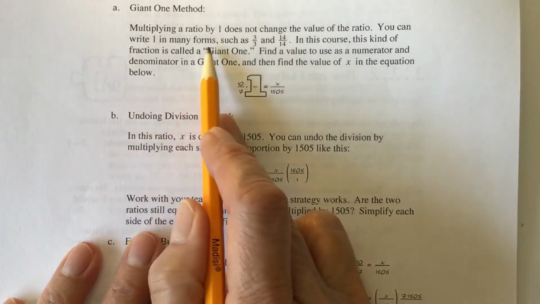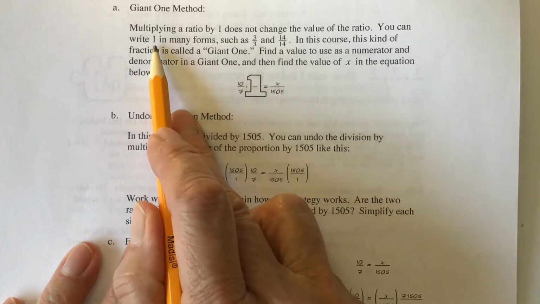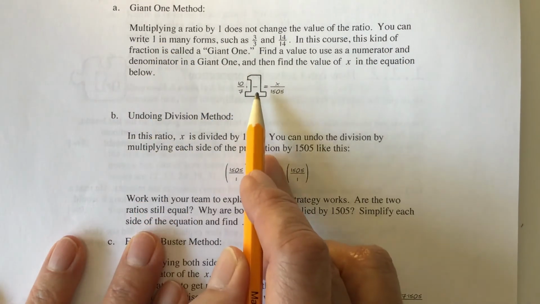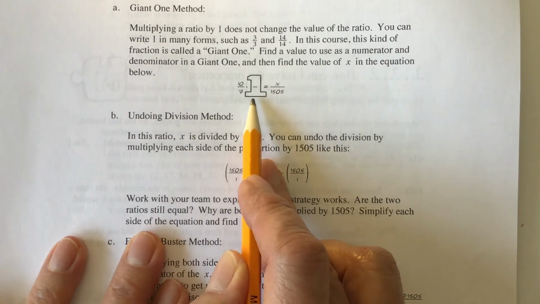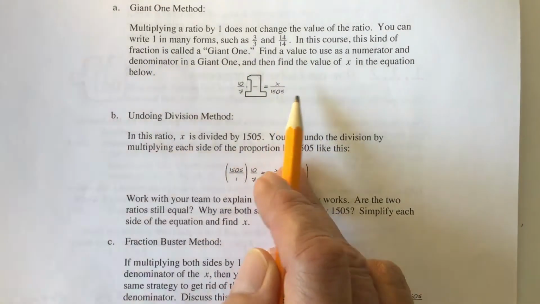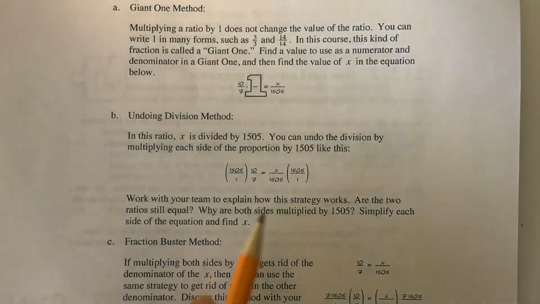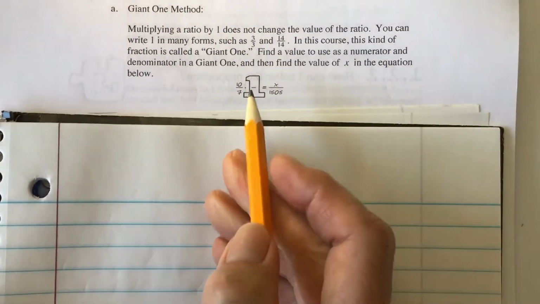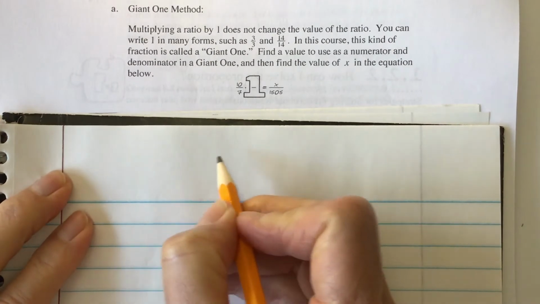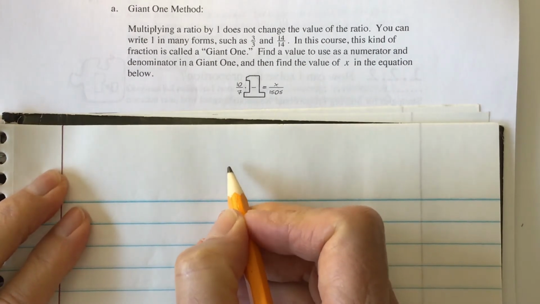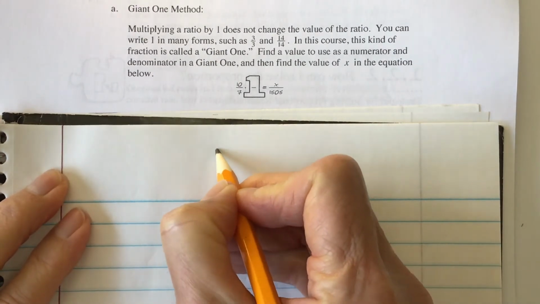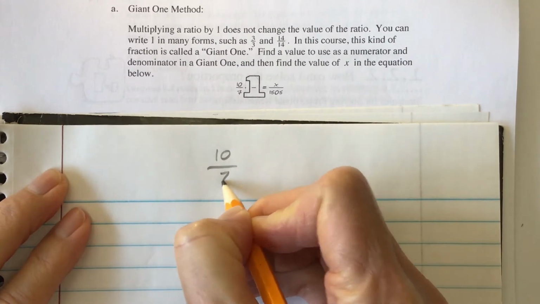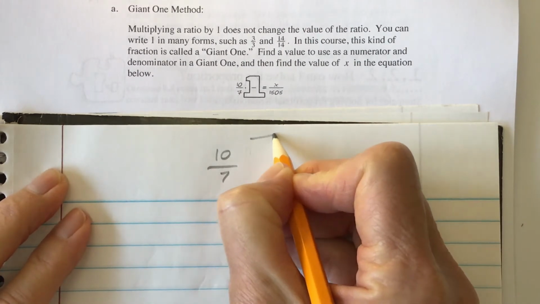And we know that if we multiply anything by a giant 1, it doesn't change the value. So we're going to use that right here. If we figure out what this number is that we multiply 7 by to get to 1,505, let's just write that out a little bigger so we can write in it.